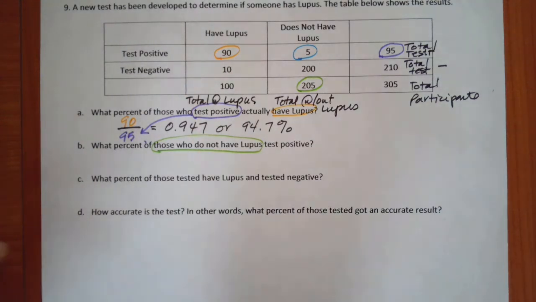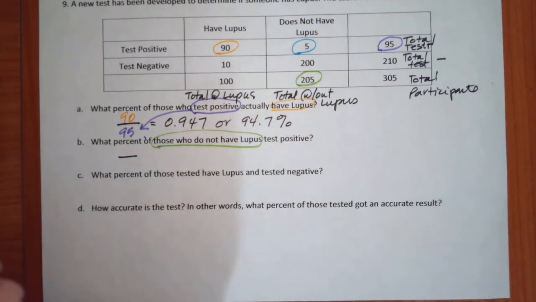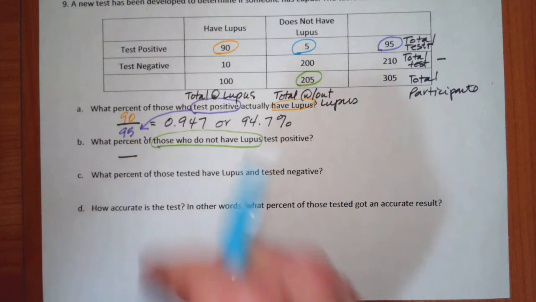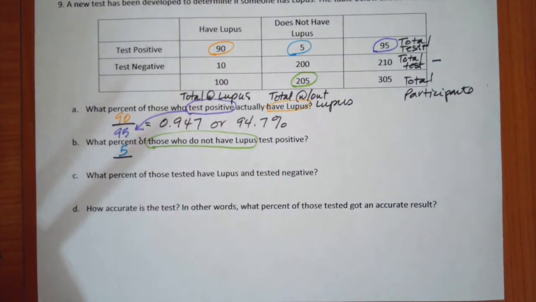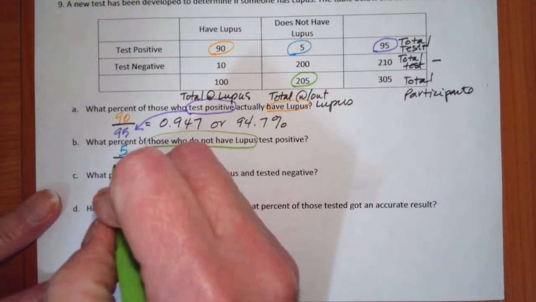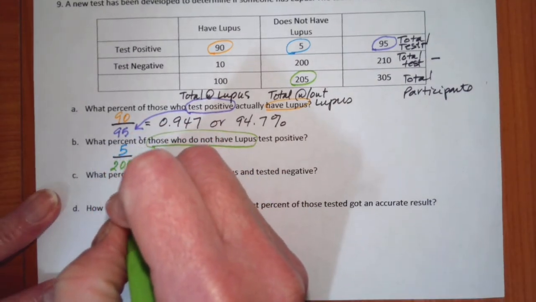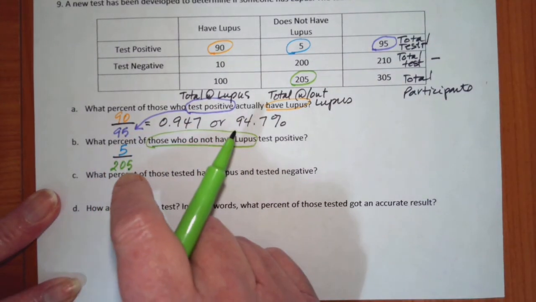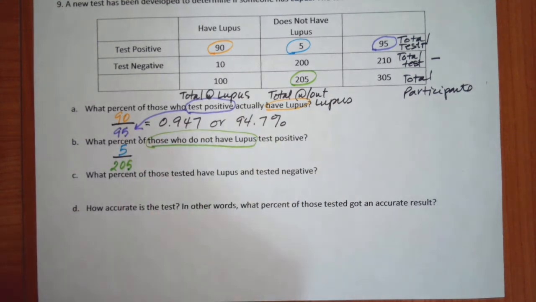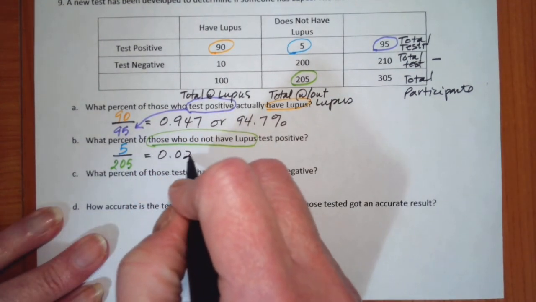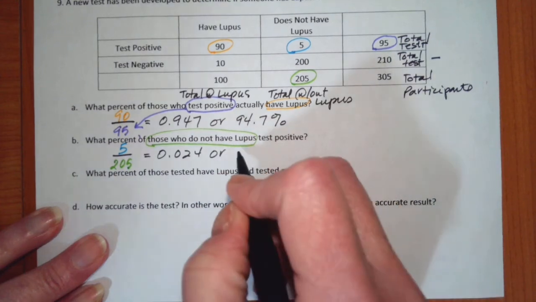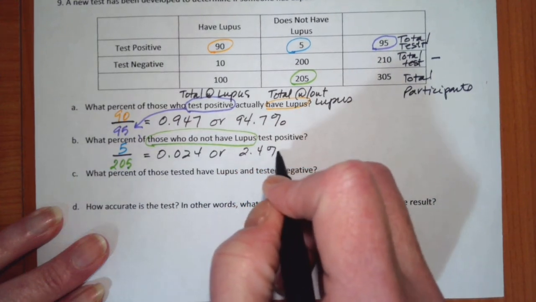When I set up my ratio on this one, I'm looking at 5 out of 205. So what part of this actually tested positive? When I do that, I get 0.024 or 2.4%.